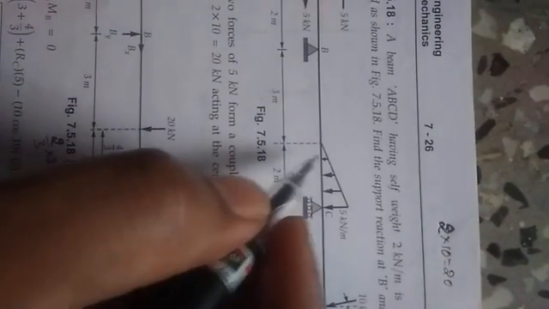What is the distance over which it is acting? 2, 3, 5, 7, 7 plus 3, 10. So totally 10 meter it is acting. 2 kilonewton per meter acting over 10 meter, so a total load of 20 kilonewton will be acting exactly at the center. The length is 10 meter, so at exactly 5 meter this load will be acting.